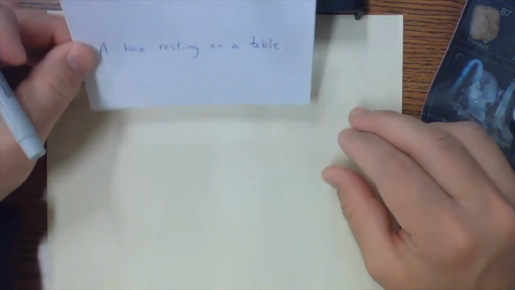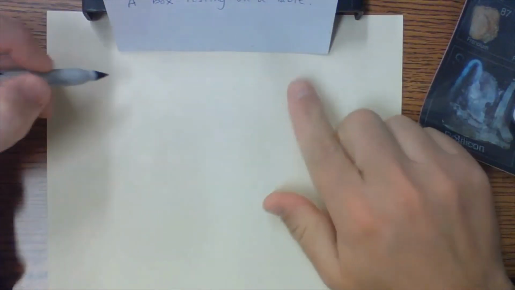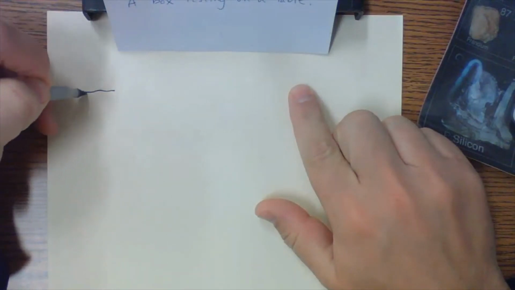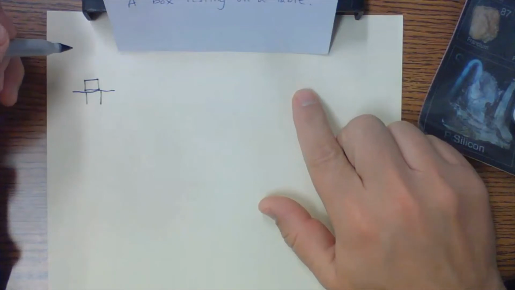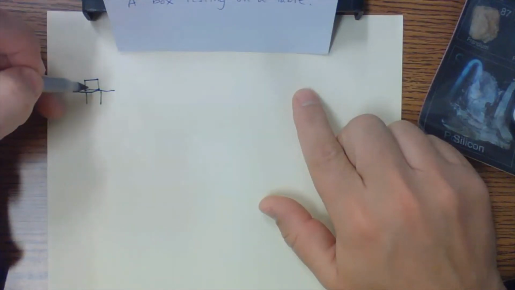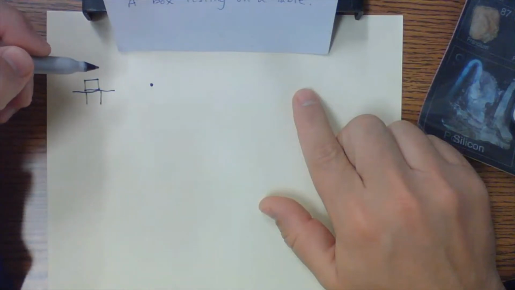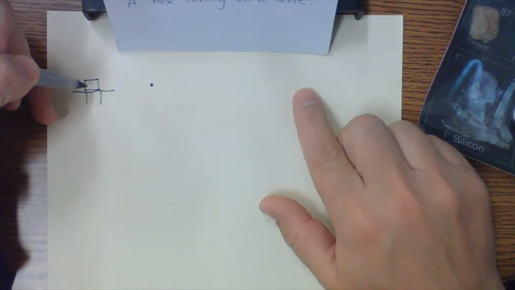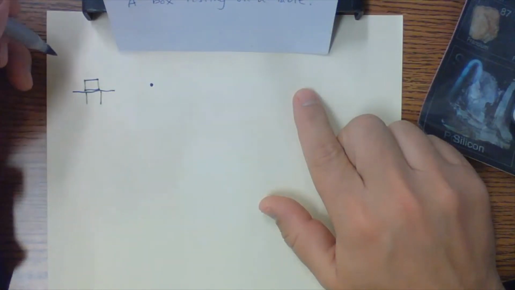Now, again, what I like to do is have an idea of what we're looking at. So here's our table, okay, and we're going to put a box, and we're just going to have that box resting on the table. So if we think about what's going on here, free body diagram, I always start them with a dot. The dot's going to represent the box. So there's my box, and now I'm going to look at all the forces acting on just the box.